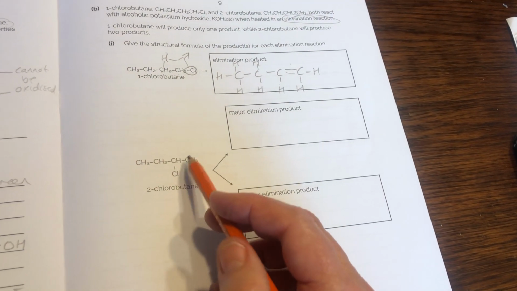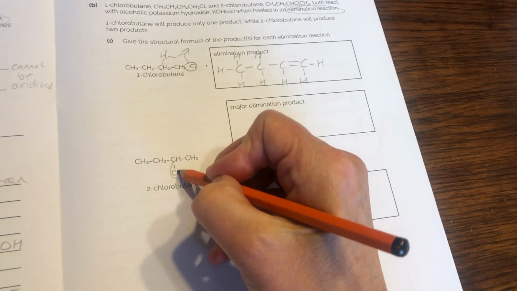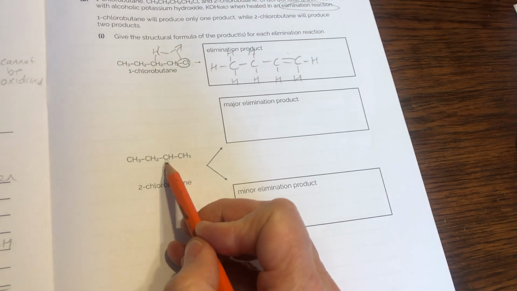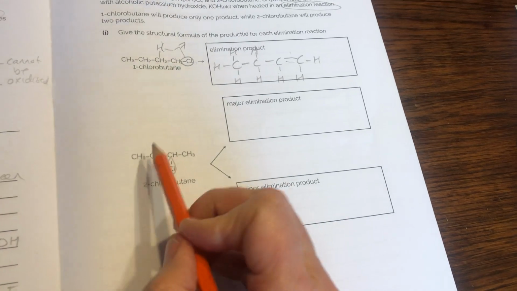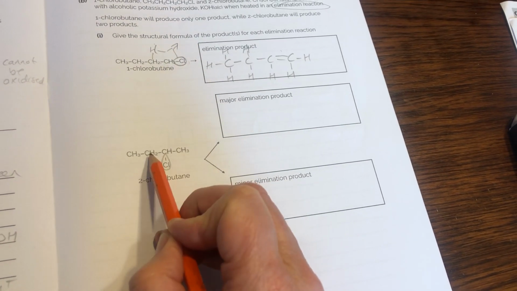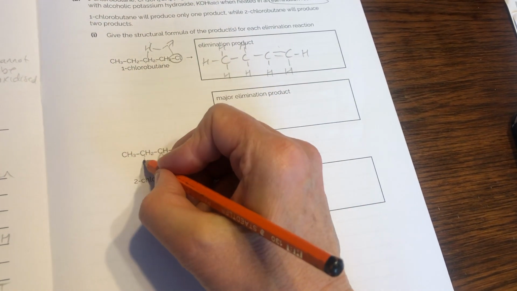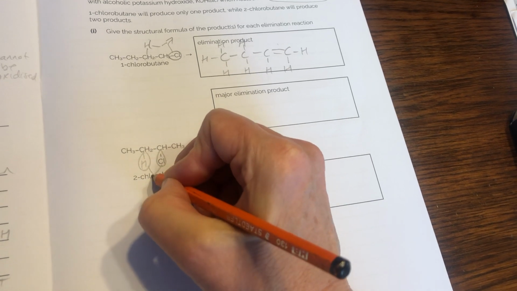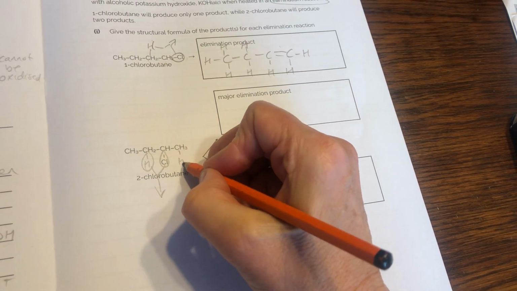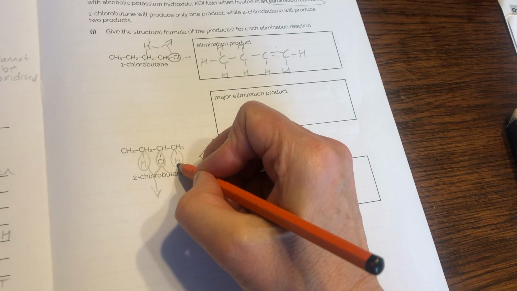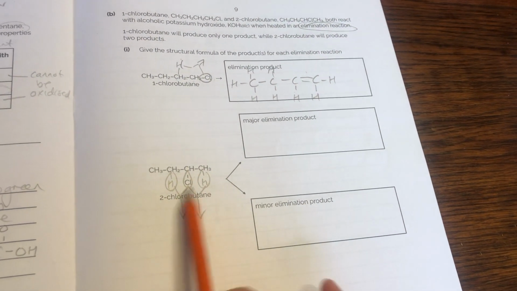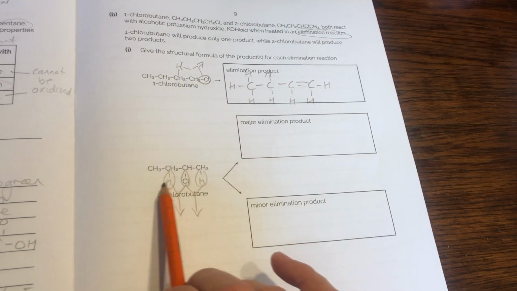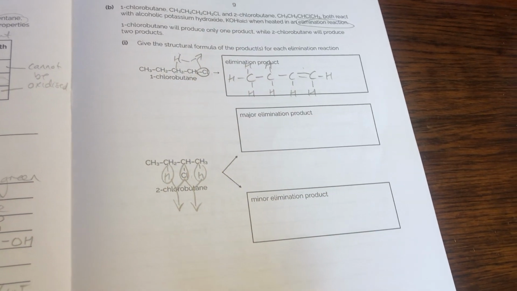This one here, it's the same. So I had to remove the chlorine, and then I have to remove a hydrogen from an adjacent carbon. So I can either remove this one, or I can remove this one. And I have to know which one I remove to make the major product and which one to make the minor.